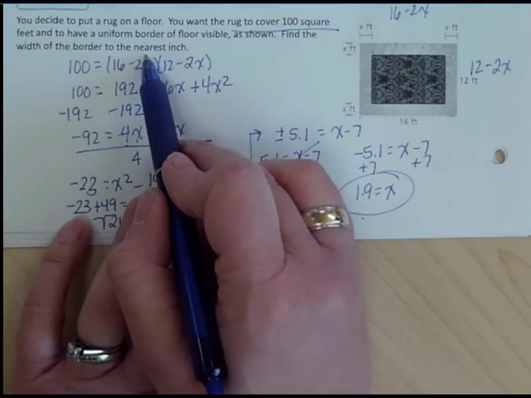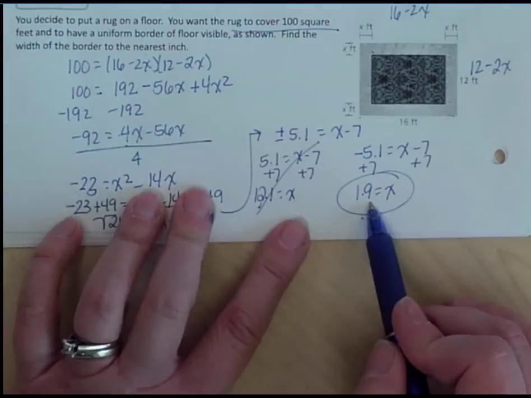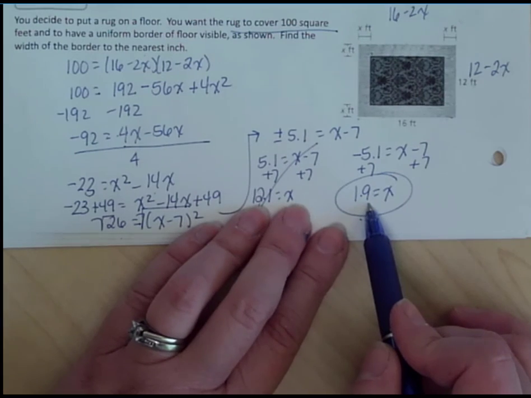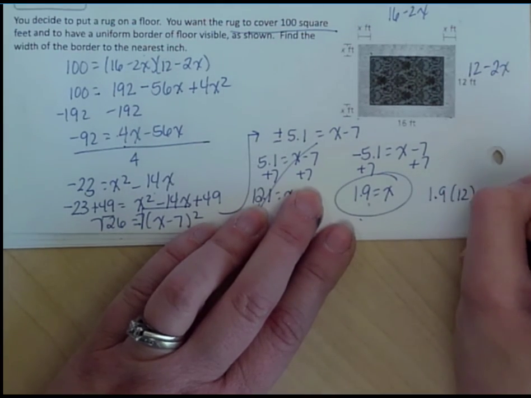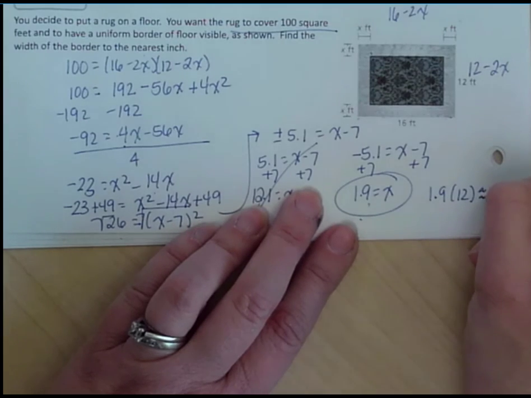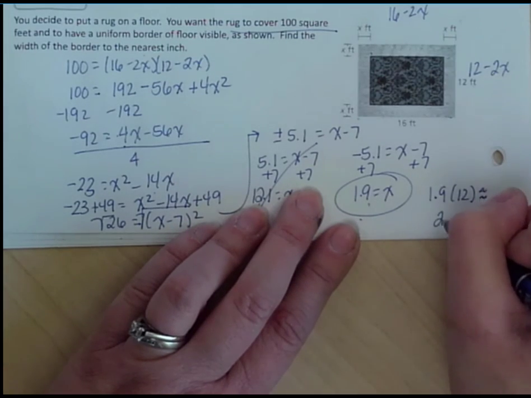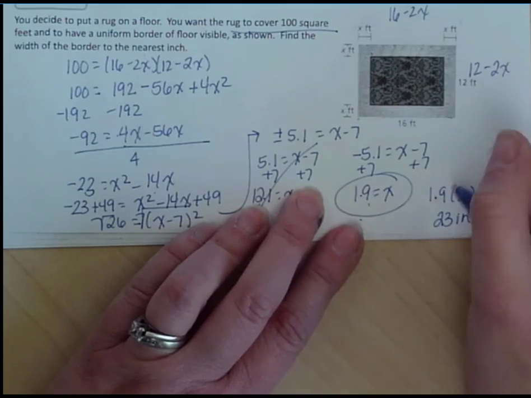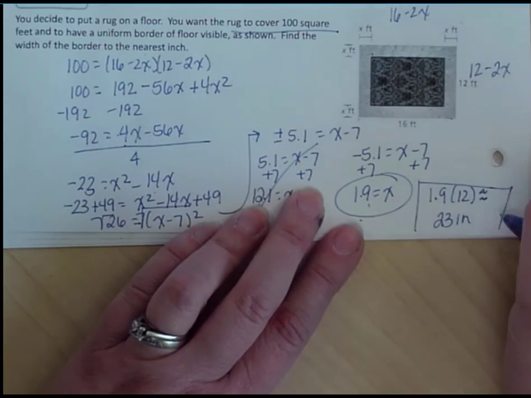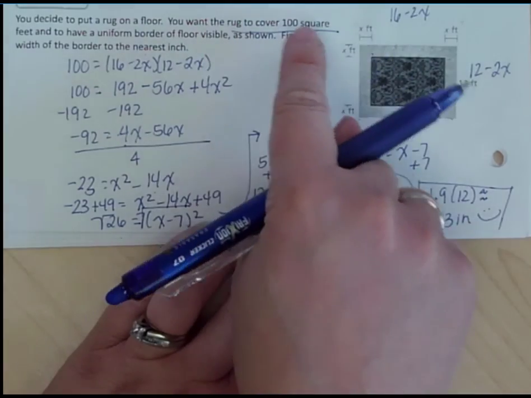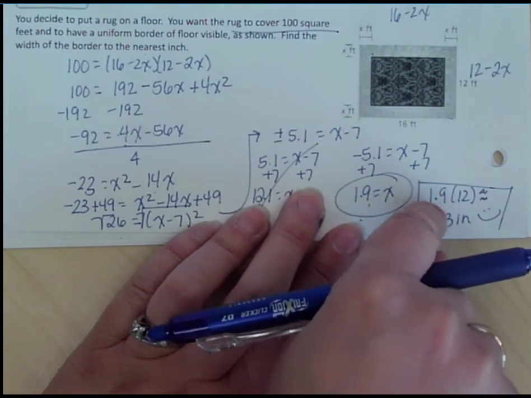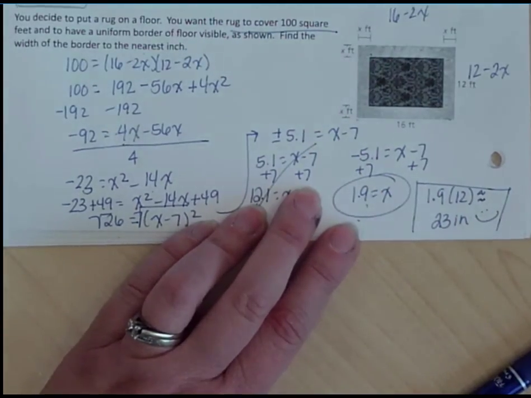Now the question is to the nearest inch, and this here is in feet. So I need to take 1.9, multiply that by 12, and I'm going to get approximately 23 inches. Make sure you check your math here, feet, inches. All right, you're all set. Go ahead and get started on today's assignment.